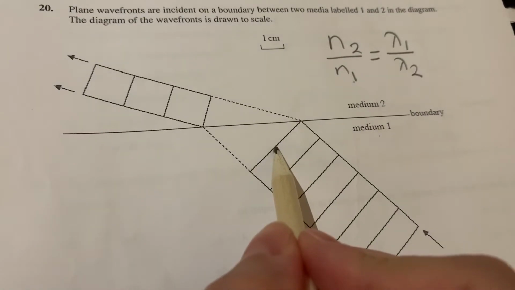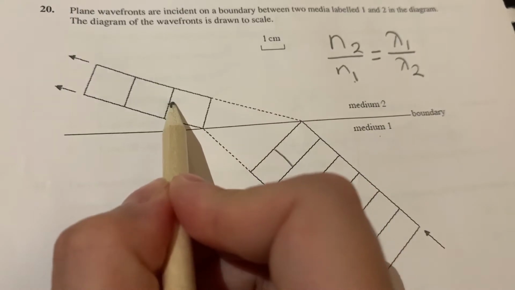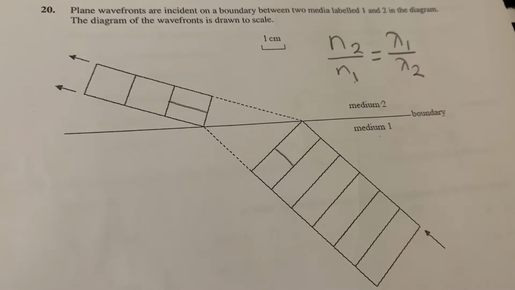Wavelength in medium 1 would be measurement of that distance. Wavelength in medium 2 would be a measurement of that distance. When you make relevant measurements, among the 4 options, you find that this is 2/3, so answer is B, 0.67.